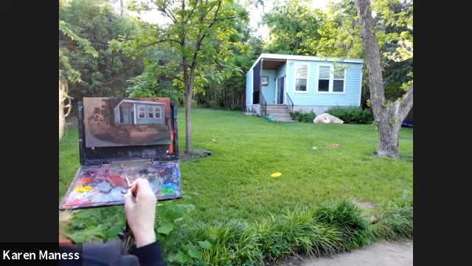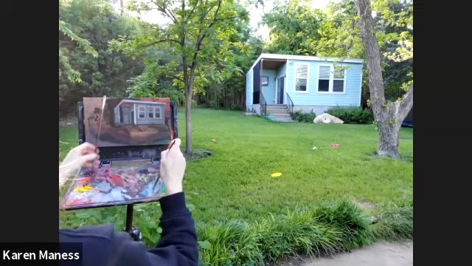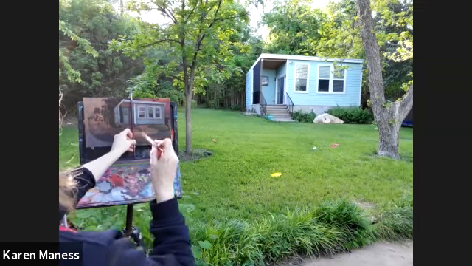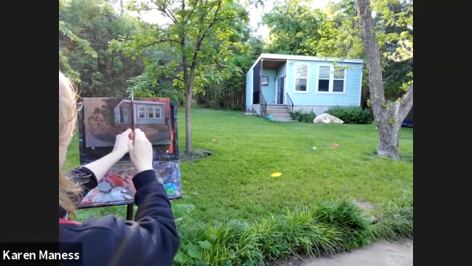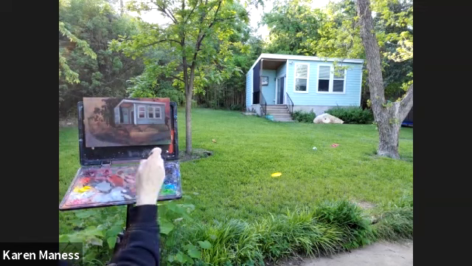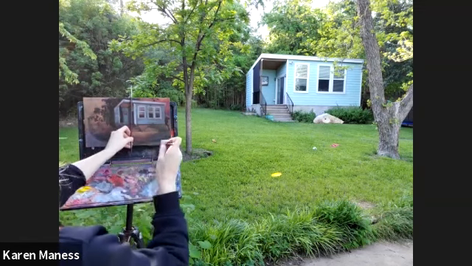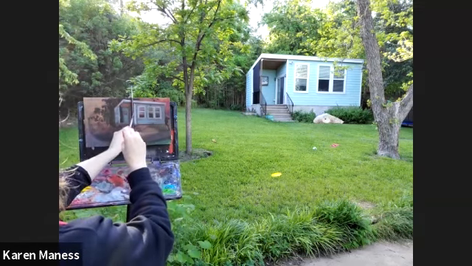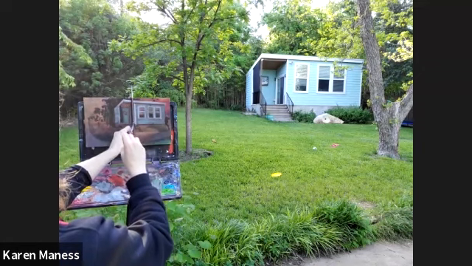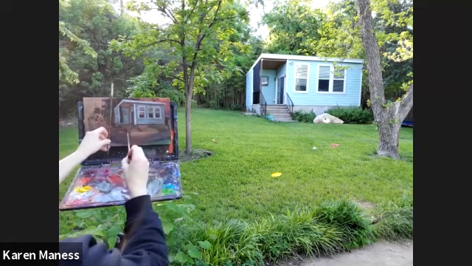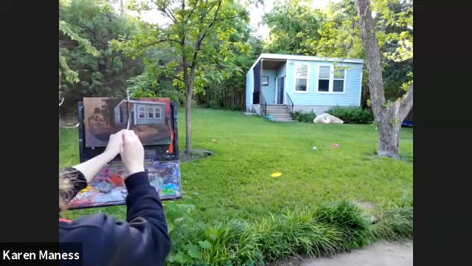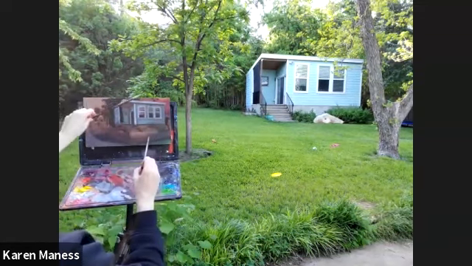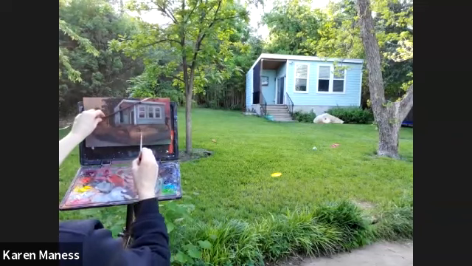Make sure your verticals are vertical. Don't like how my line got all fat at the bottom here, so I'm going to cut that shadow side back in. Getting better. I'm going to add actually a little bit of light back here, so see it's a little brighter. I'm starting to get some reflection.